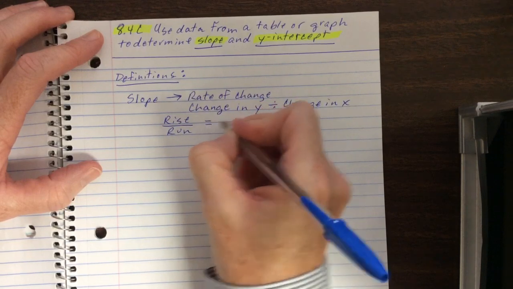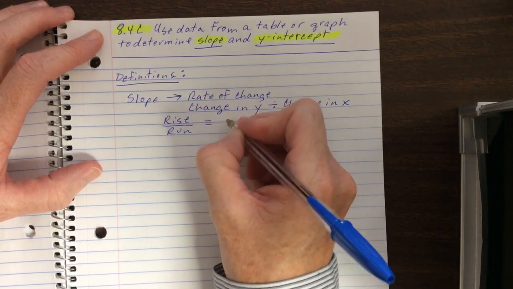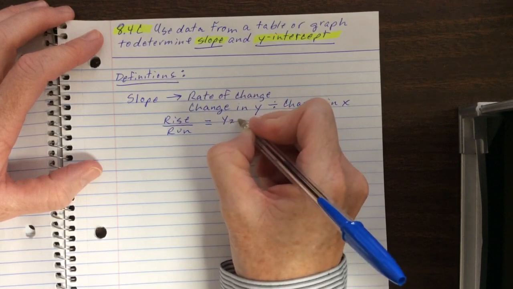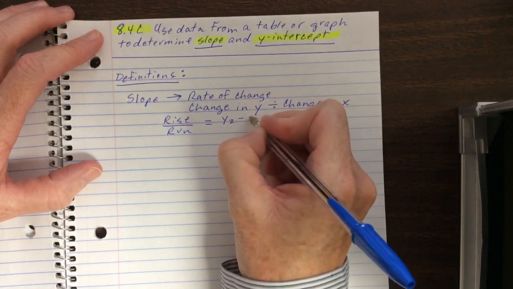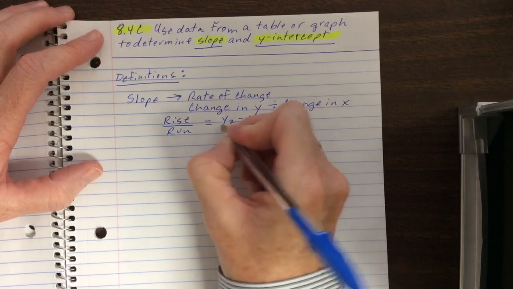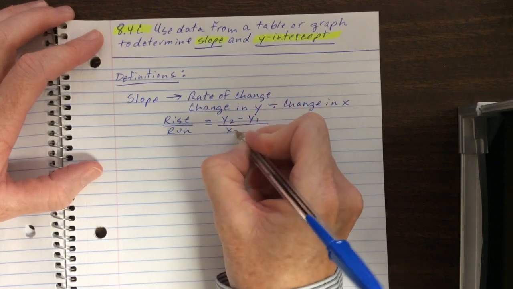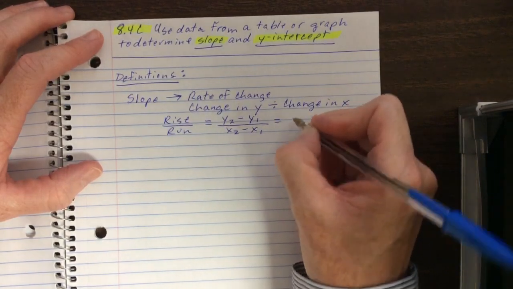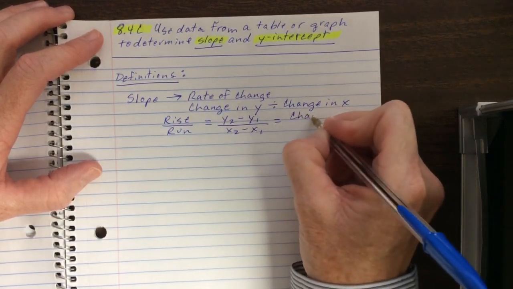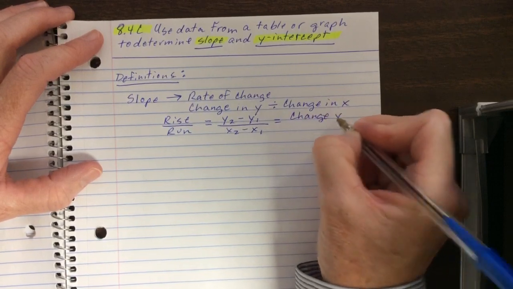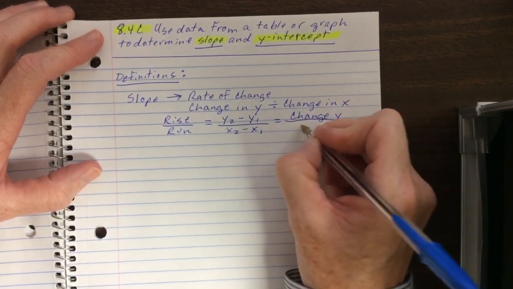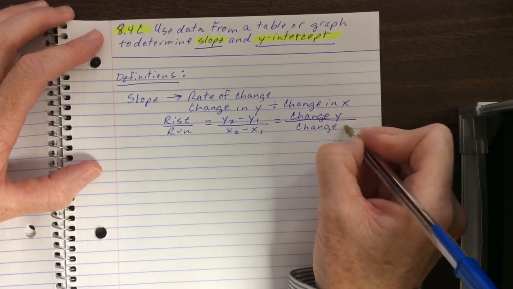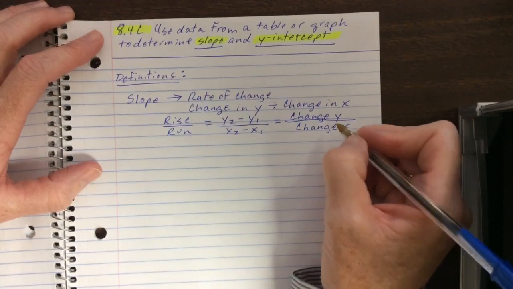And that means if you have 2 points on the graph, you take y2 minus y1 over x2 minus x1, and we never do this, but this is the formula, because we do it by hand using rise over run, or we use the calculator.